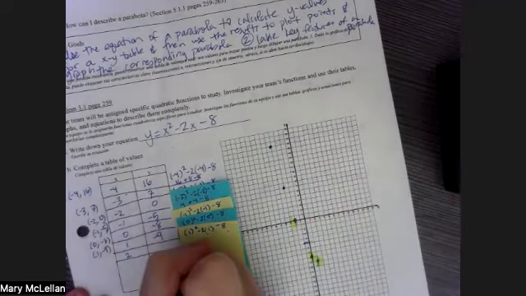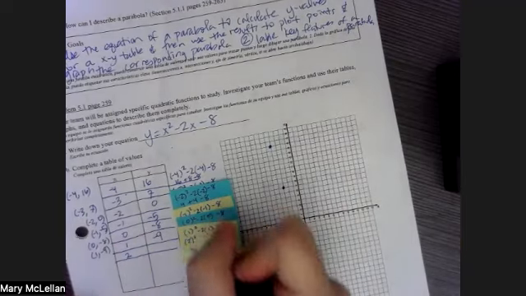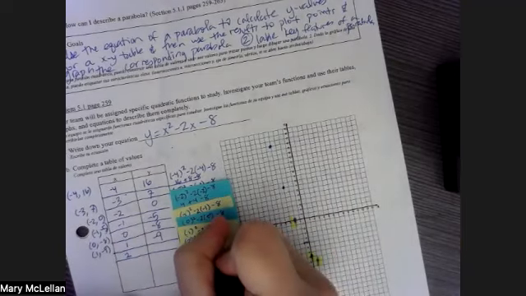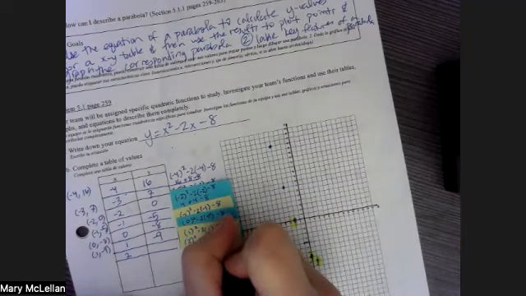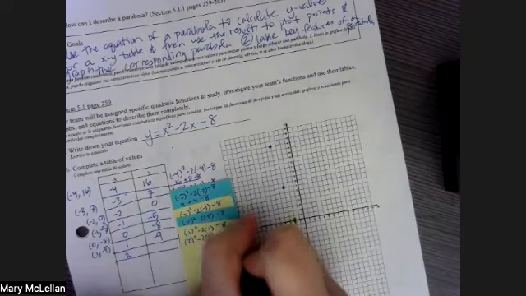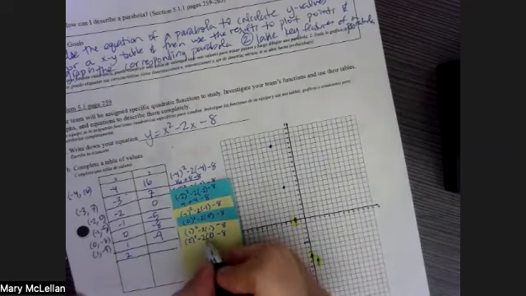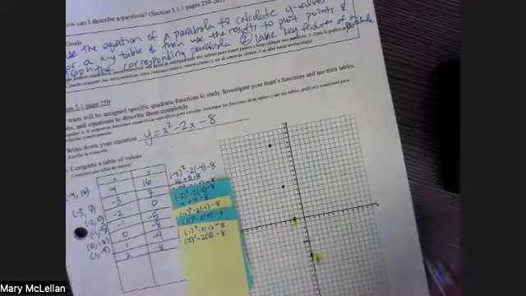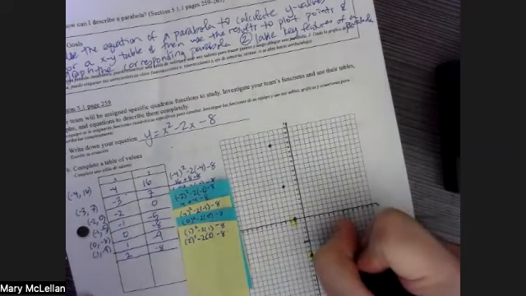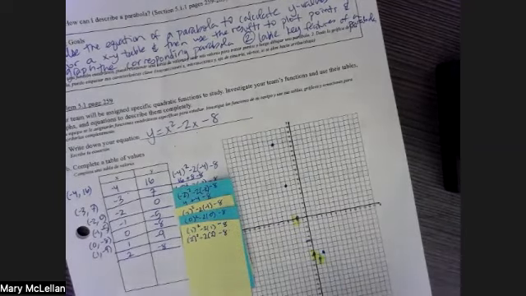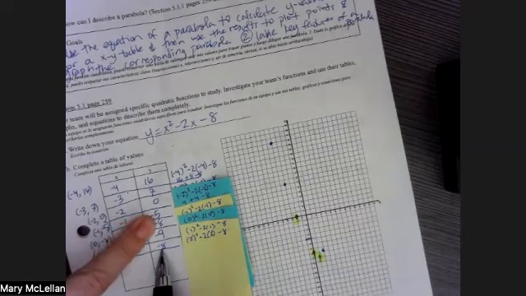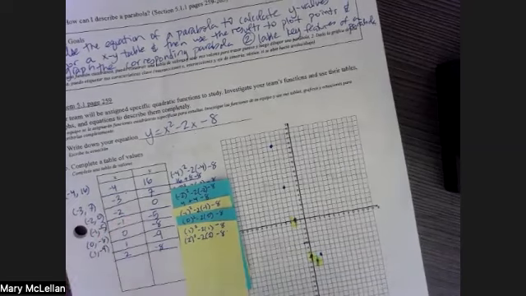Next, I'll do 2 squared minus 2 times 2 minus 8 is 4 minus 4 minus 8. That's -8. Interesting. Notice that these two are the same. I wonder if that's something that we can look to keep going. The point was 2, -8.